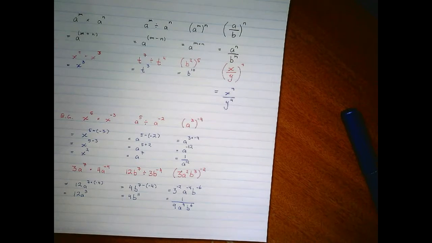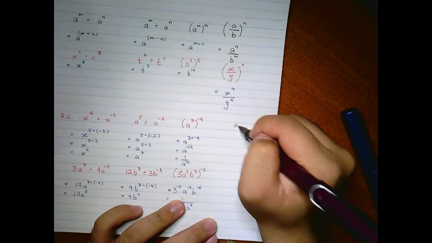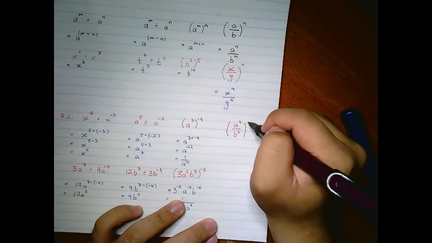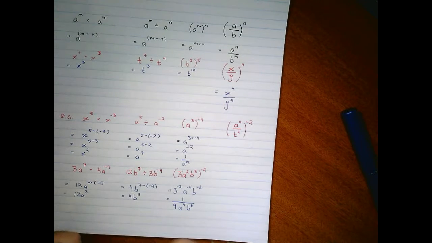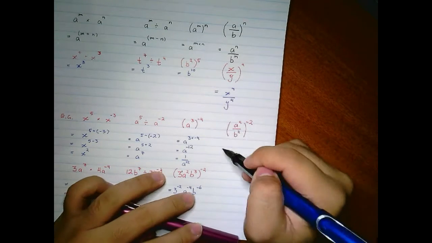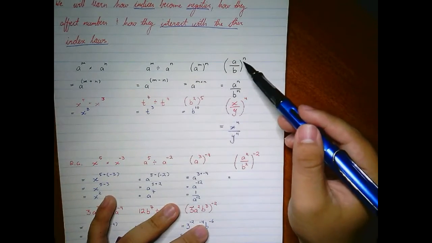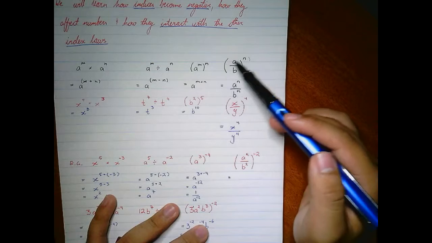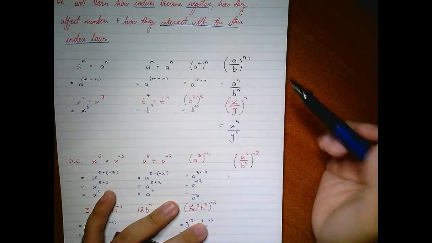One last example. Let's take a to the power of 4 over b to the power of 2 outside to the power of negative 2. Well, we know that if we have some indice like this outside a bracket and a fraction similar to this one, it distributes or multiplies to every single term inside the bracket.